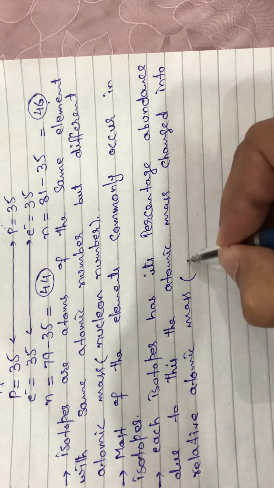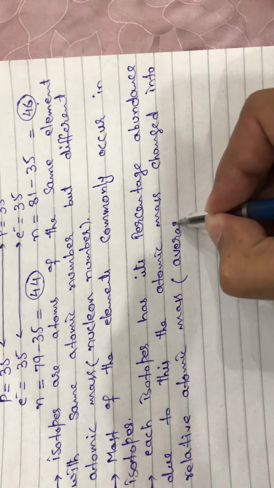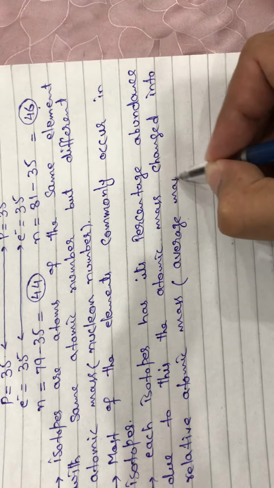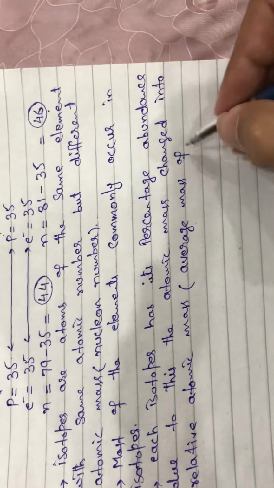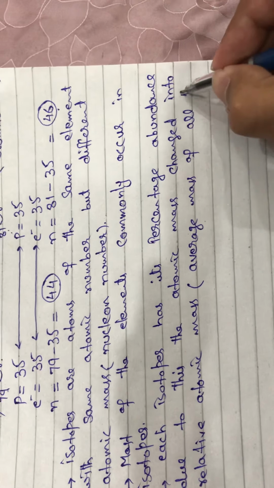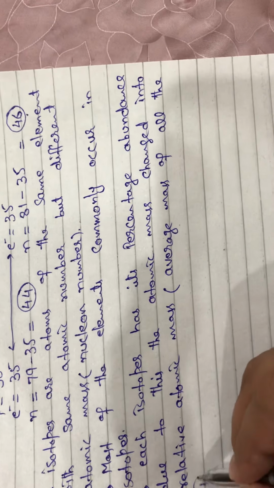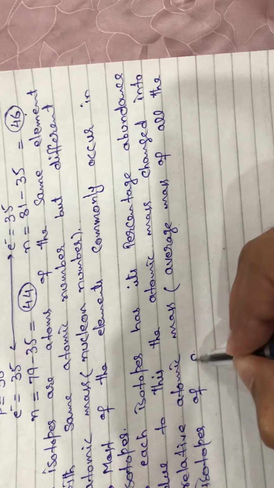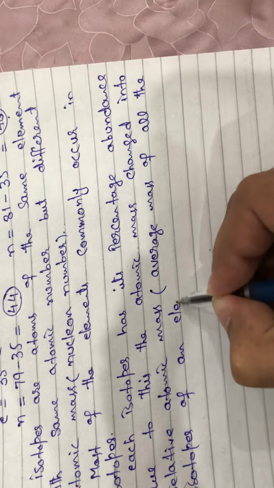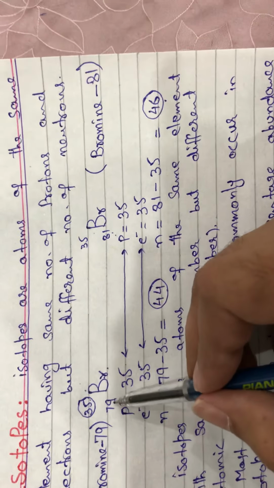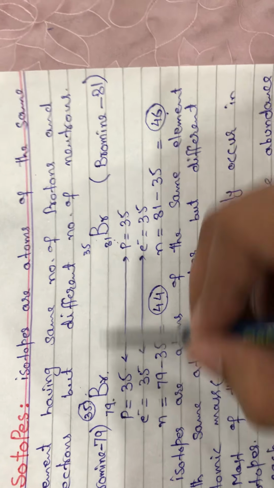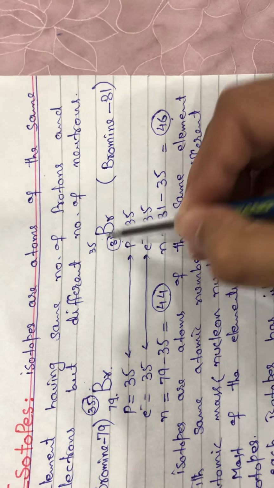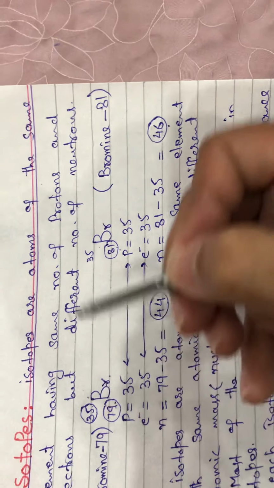In simple form, we can say that it is the average mass of all the isotopes of an element. Because if we consider bromine, bromine has two isotopes. One has atomic mass 81, one has atomic mass 79.